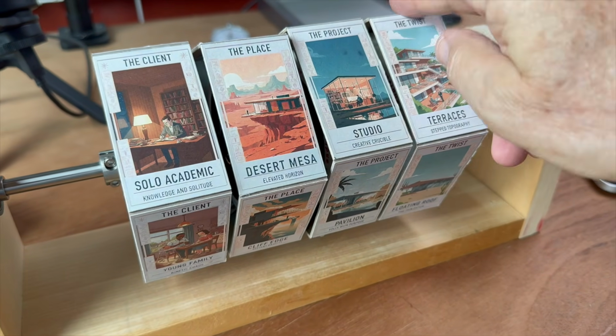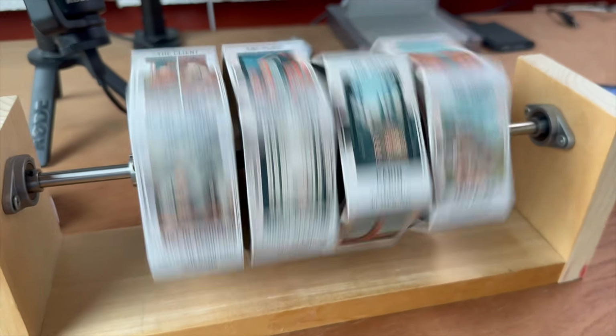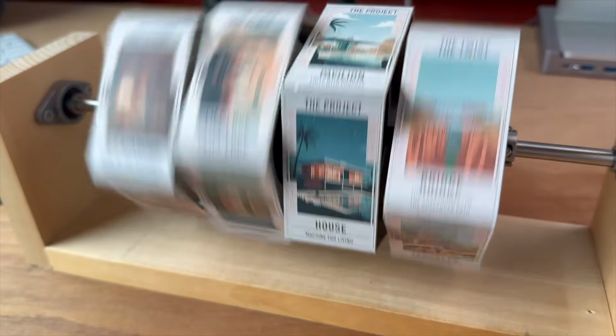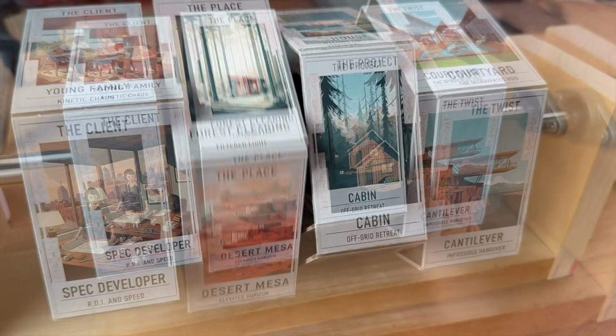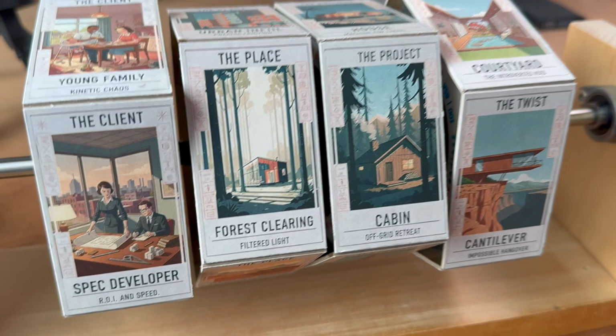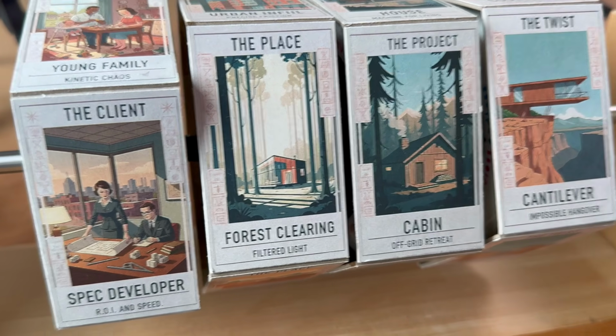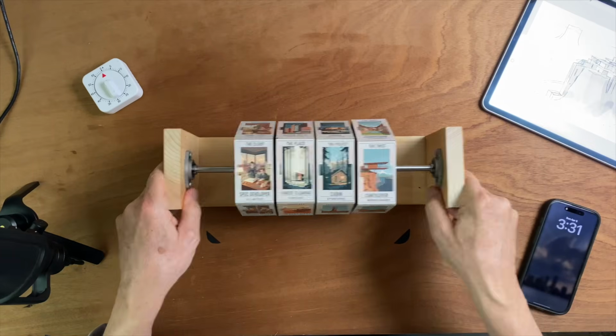Every spin of the concept machine gives me a completely random project brief. I get 10 minutes to sketch it, and then Nano Banana turns that sketch into a presentation that would have taken me 3 days to build. Let's see what we got. A spec developer wants a cabin in a forest clearing with a cantilever.